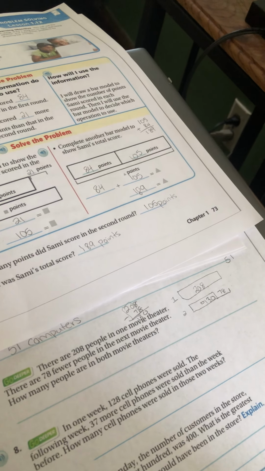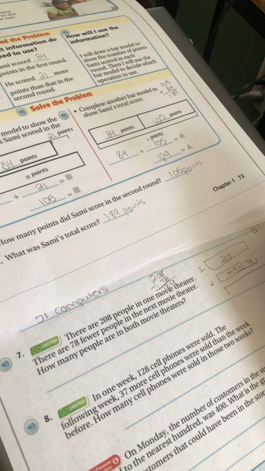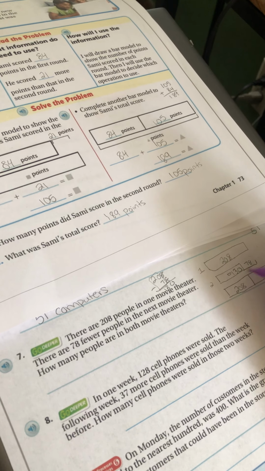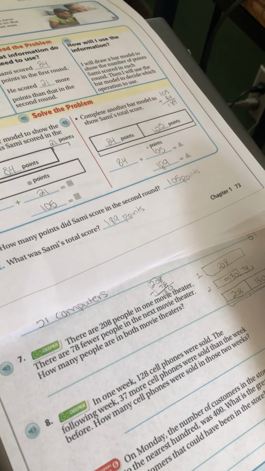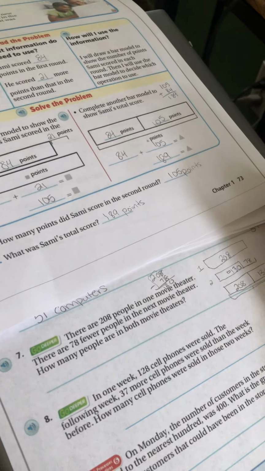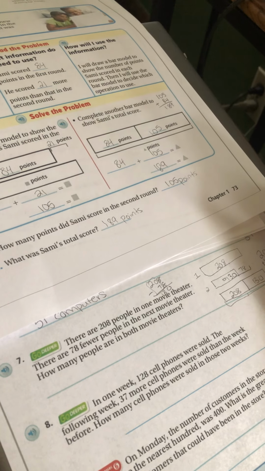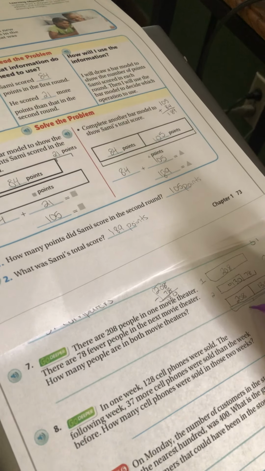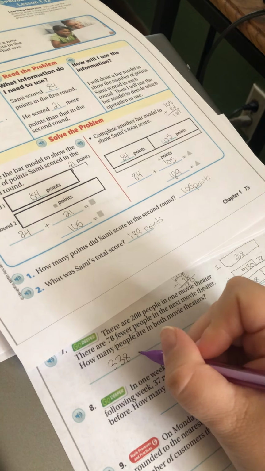But now we need to find out how many people are in both theaters. So we're going to make a new bar. And we're going to put, we had 208 in our first one. And we had 130 in the second one. So we need to find out what our total number is. So we're going to add 208 plus 130, 8, 3, and 3. So our total number is 338. And that's 338 people.